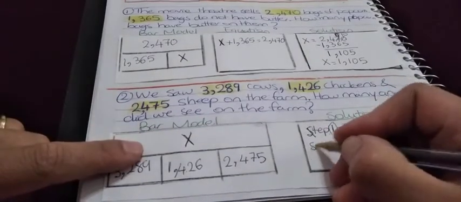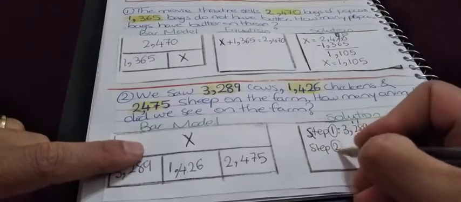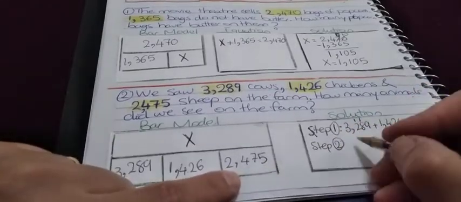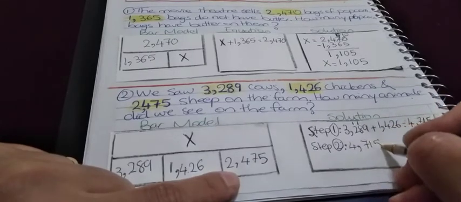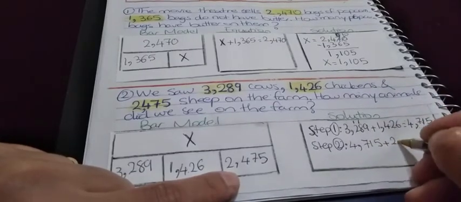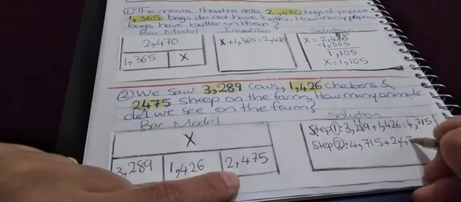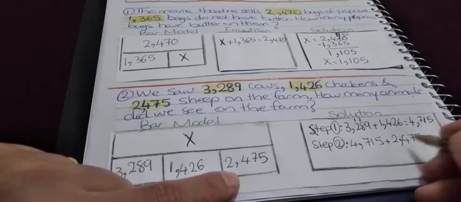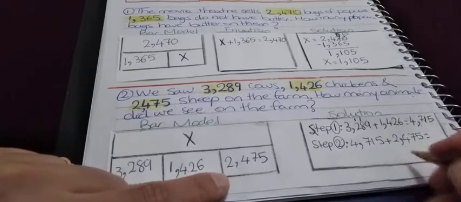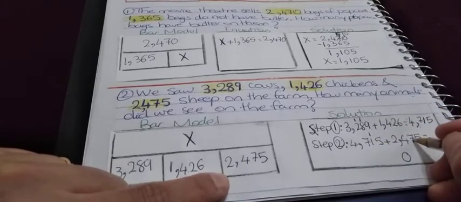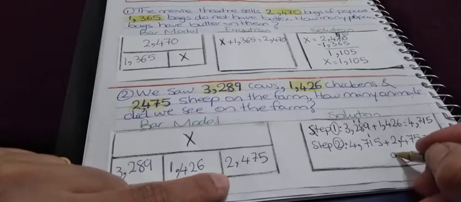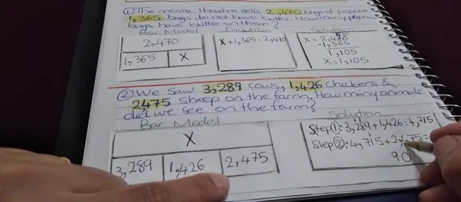Step 2. We add these two numbers. 4,715 plus 2,475 equals, so 5 plus 5 equals 10, 0, and we have 1. 1 plus 1 equals 2, plus 7 equals 9. 7 plus 4 equals 11.